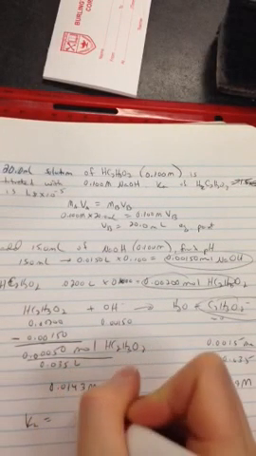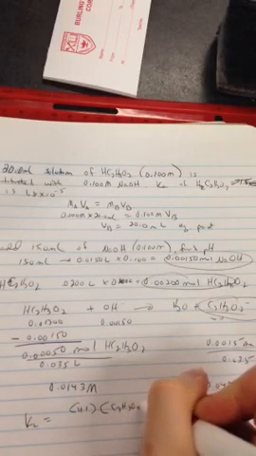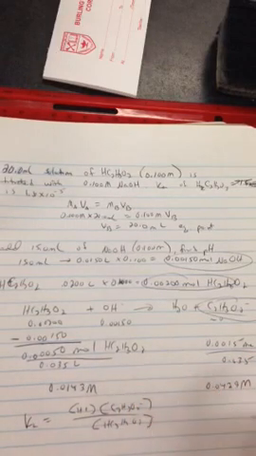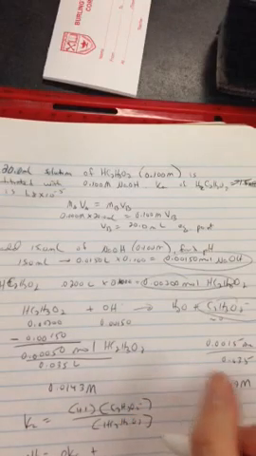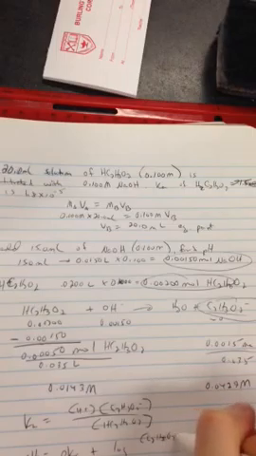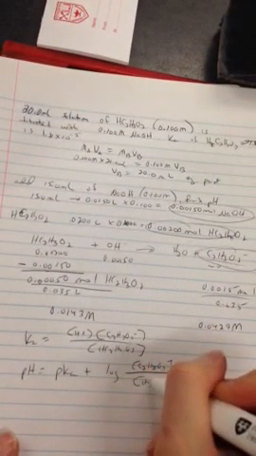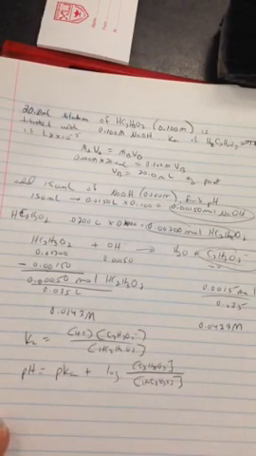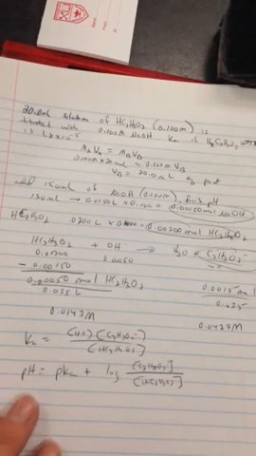could use the Ka equation, so again Ka equals H plus times the C2H3O2 minus over the acid concentration, or again you could do pH equals pKa plus the log of, and then this would be the C2H3O2 minus over the HC2H3O2. So you could do either of these to do your work from here. So I'm going to use the Henderson-Hasselbalch just because it's all rearranged and solved for me.